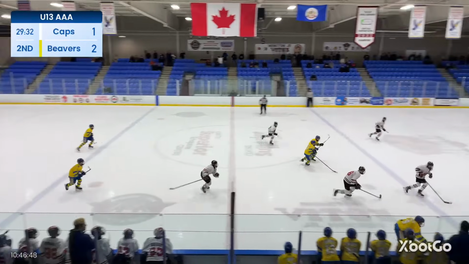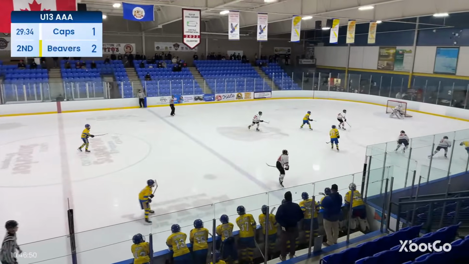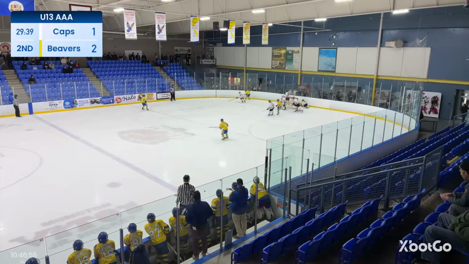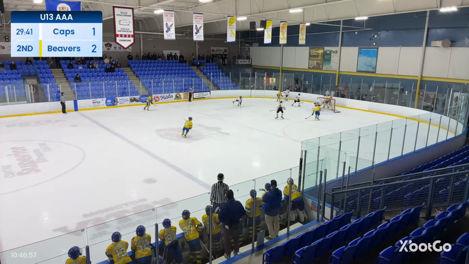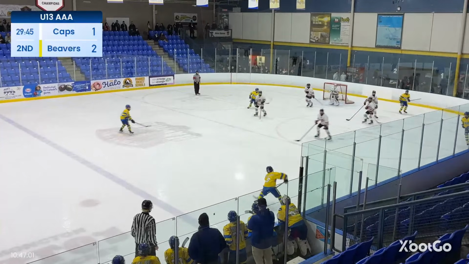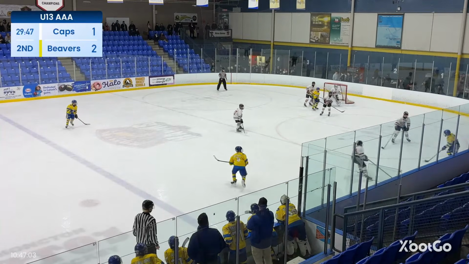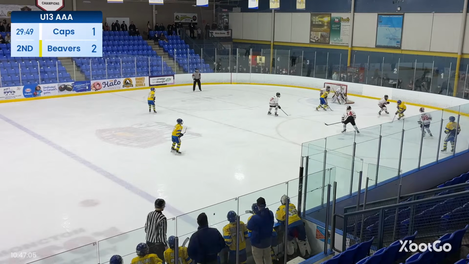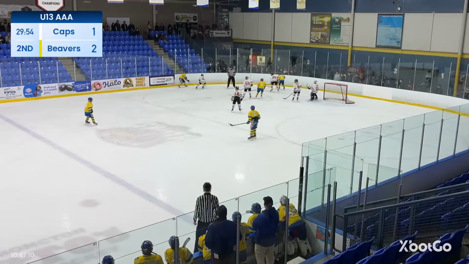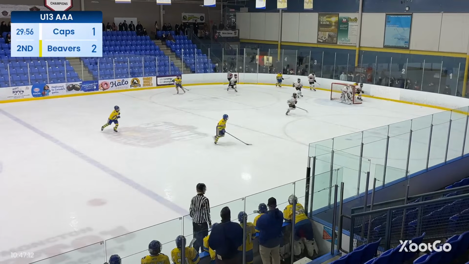Beavers punch it in to the Caps zone. They go wide. Knocked away by the Caps. Played in behind the net. Beavers come out from behind the net to the line. Beavers play it back in. They walk out from the corner and in front. Culligan makes the save. It goes high off the glass onto the far side.